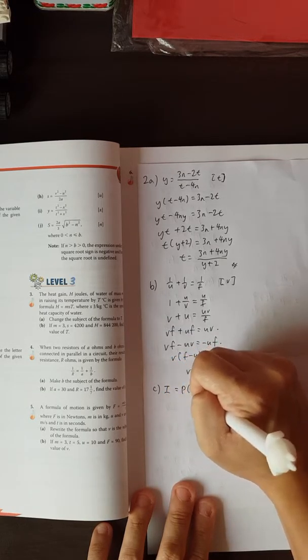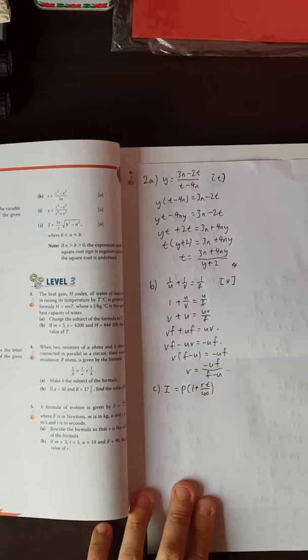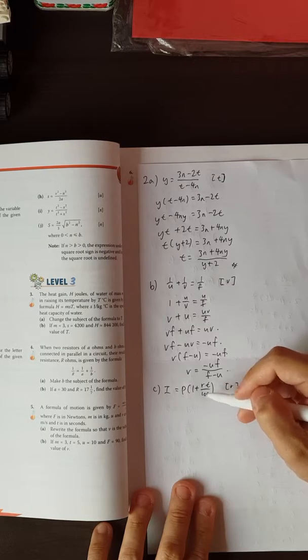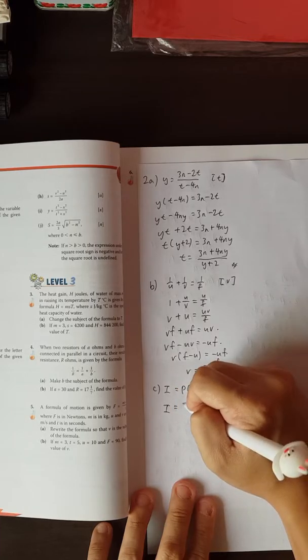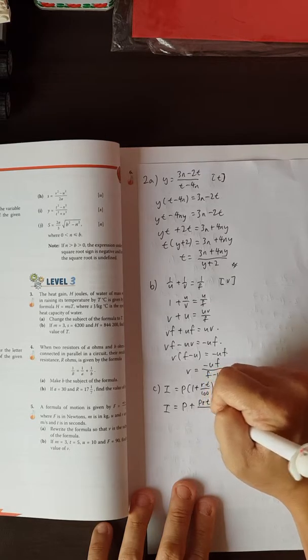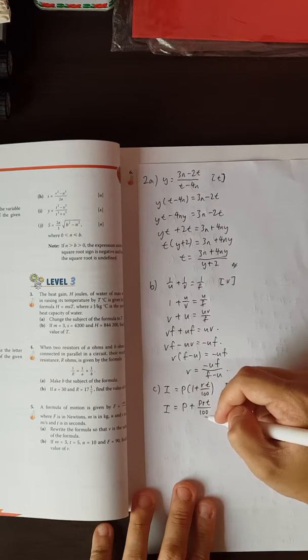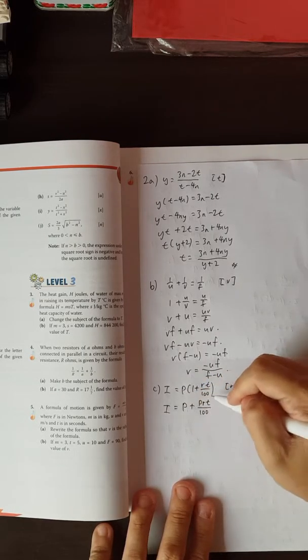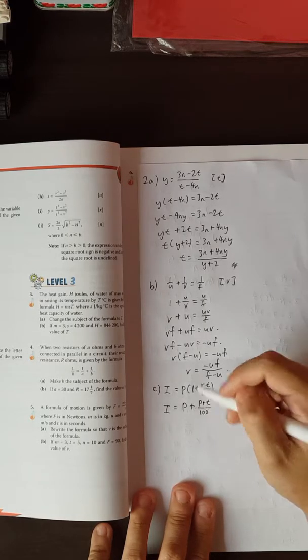So I equals to P1 plus RT over 100. This one I want to make R the subject. Same thing, there's a bracket, so I settle the bracket first. Because the fraction is inside the bracket, I need to expand the bracket first before I can deal with the fraction. So P plus P... take note, this is a capital letter P, don't make it a small letter. So remove the bracket. Now I can touch the fraction, because just now the fraction was inside the bracket, so I couldn't really do anything to it. Now the fraction is out already. I can multiply.